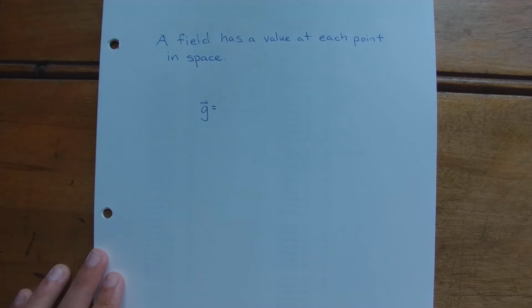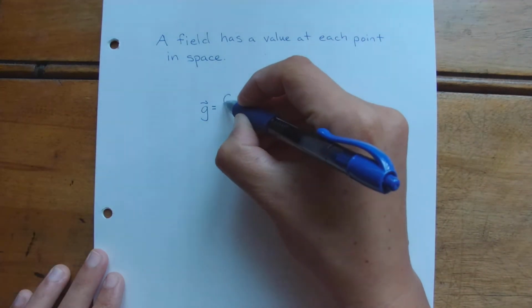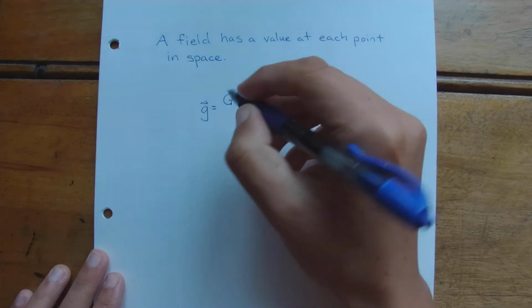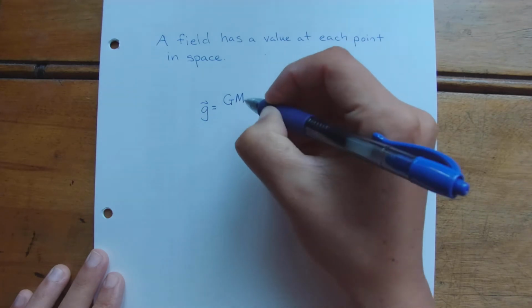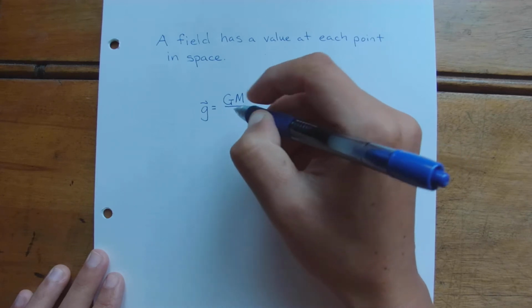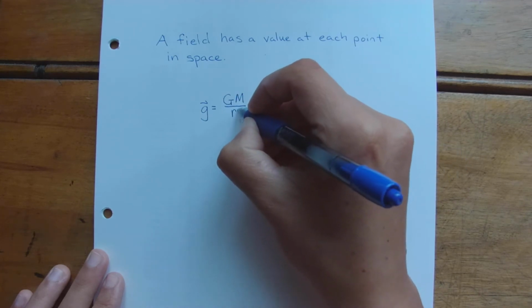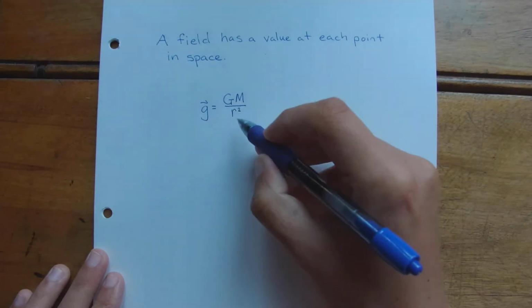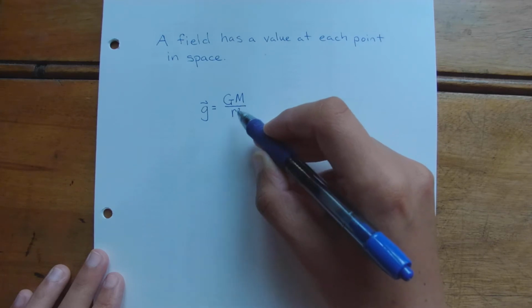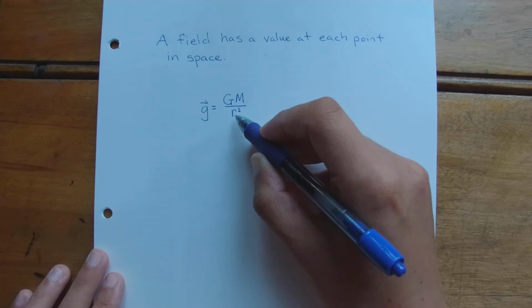But if you are not on Earth, or not close to sea level, then you would represent little g using capital G, which is a constant, and I'll tell you what that is in a moment, and M, which is the mass of the object creating the field, divided by little r squared, where little r is the distance from the center of the massive object creating the field to the point where you are measuring the field.